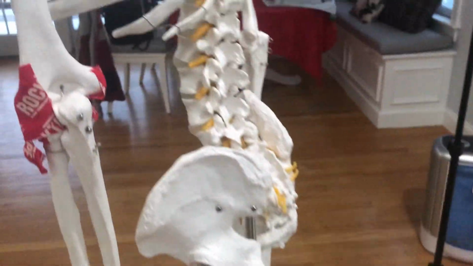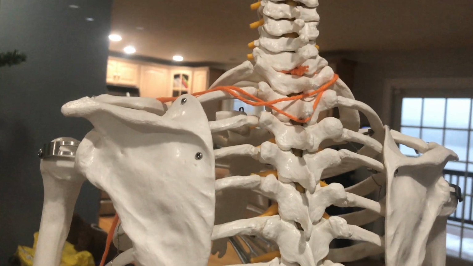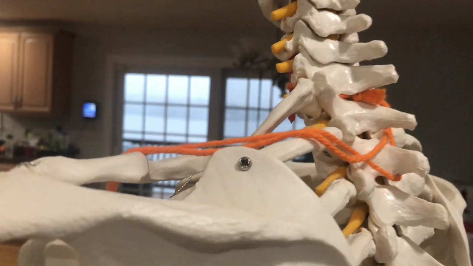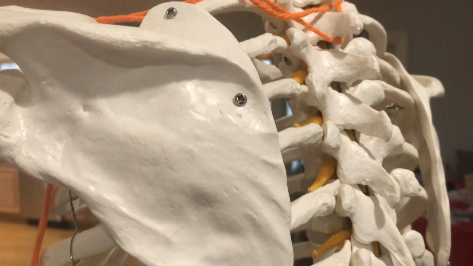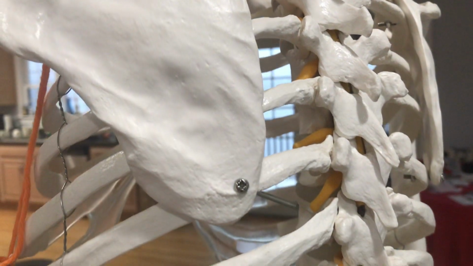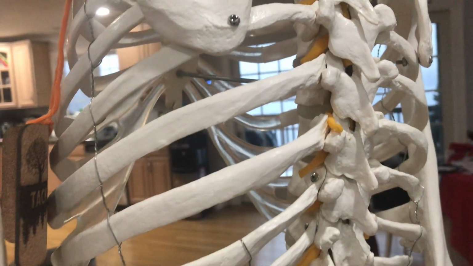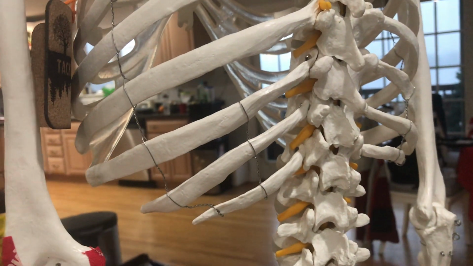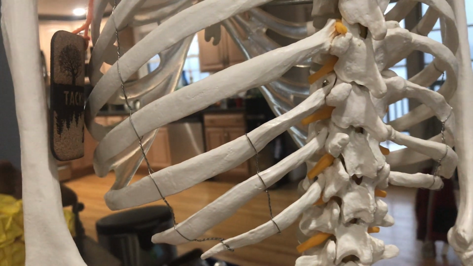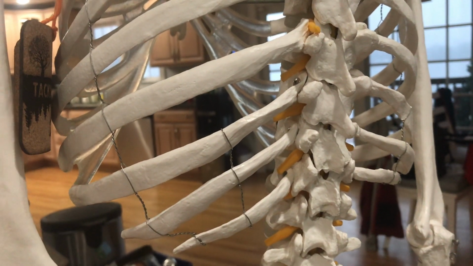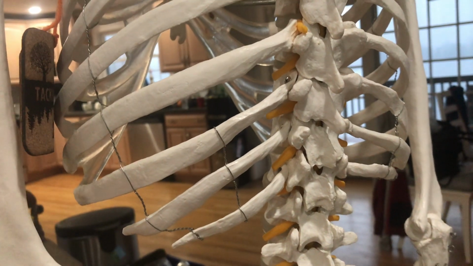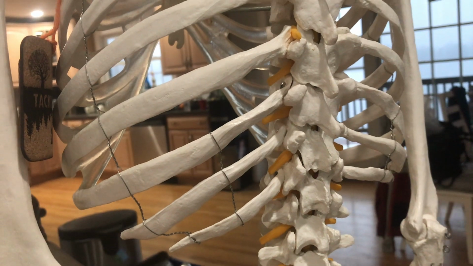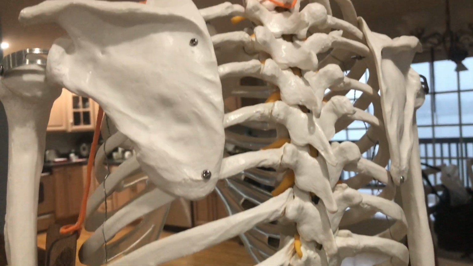Now let's look at the thoracic region. Okay? Thoracic vertebrae articulate with the ribs. You can see those ribs coming in and articulating. When you get down to rib number 12, you're at thoracic number 12. And I'll show you a nice picture of the costovertebral, that's where the ribs articulate with the thoracic vertebrae.